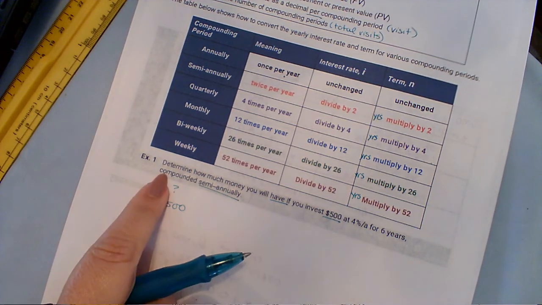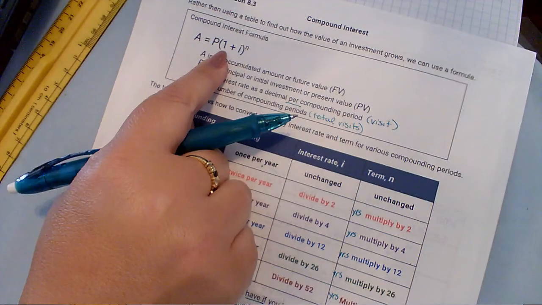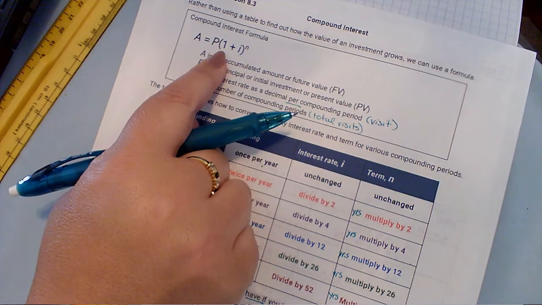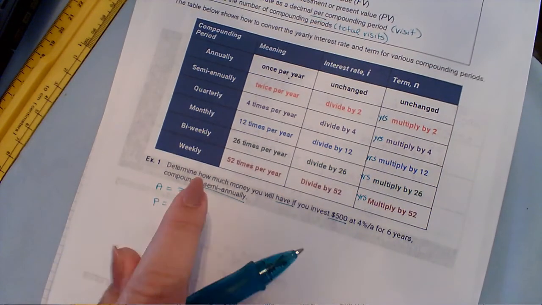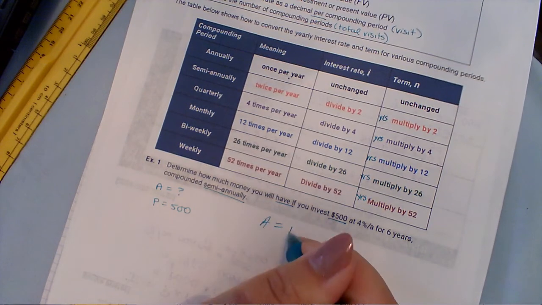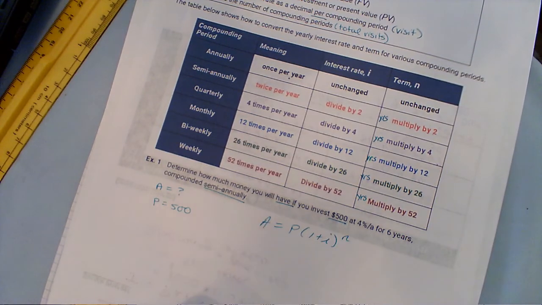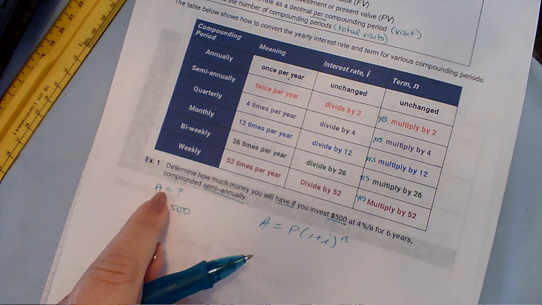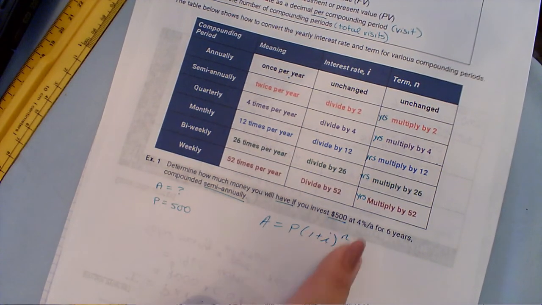So now you see the word compounded. So it's not that I equals PRT stuff anymore. That was only for simple interest. Compounded means you're going to be using this formula and only this formula. We're not going to do a table either. So we're going to use that formula, A equals P times bracket 1 plus i to the exponent n. A is what we're looking for. P was the original amount, $500.